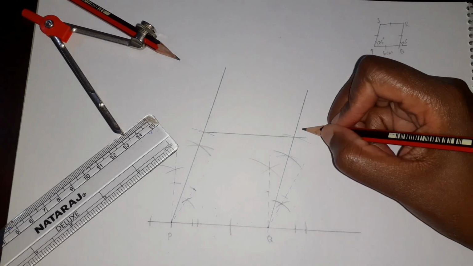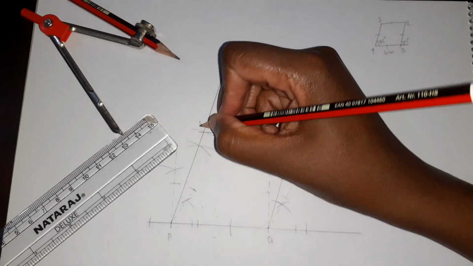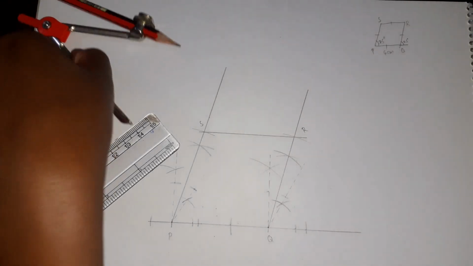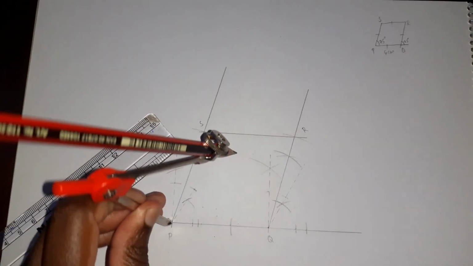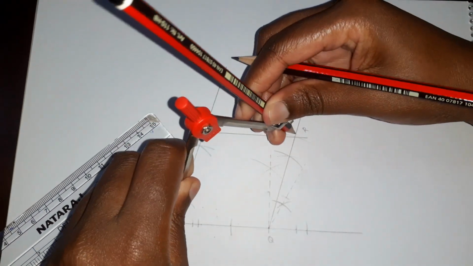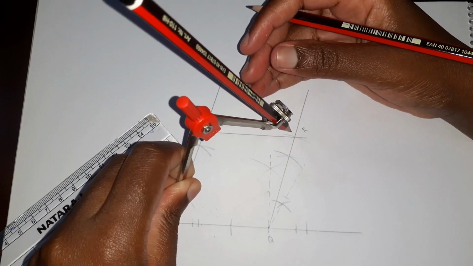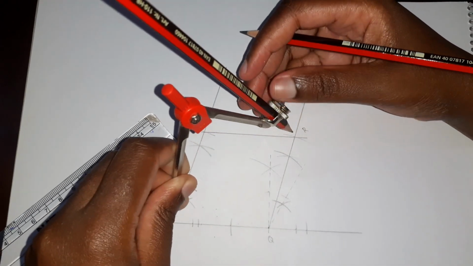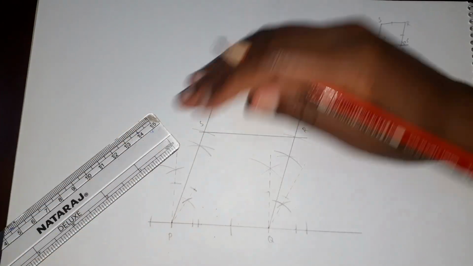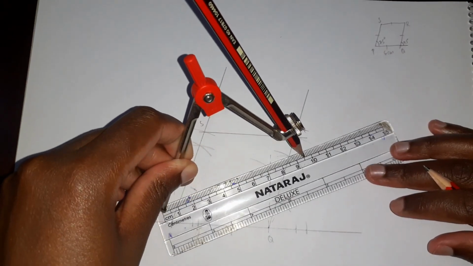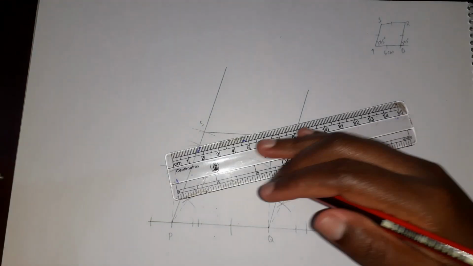That becomes our point R, that is point S. Then we have been asked to measure PR, the length PR. PR is equals to 9.5.